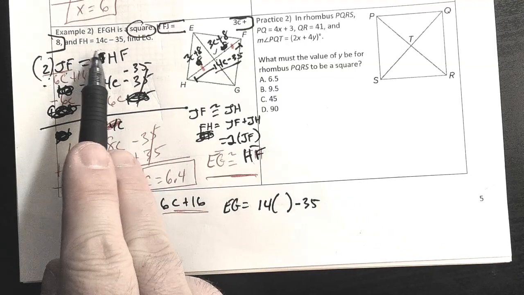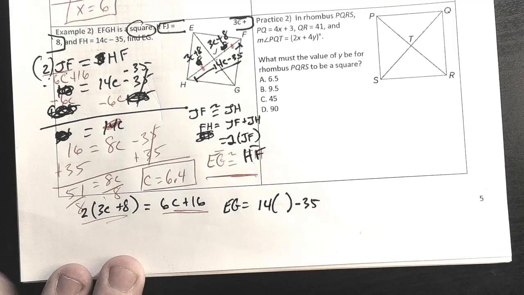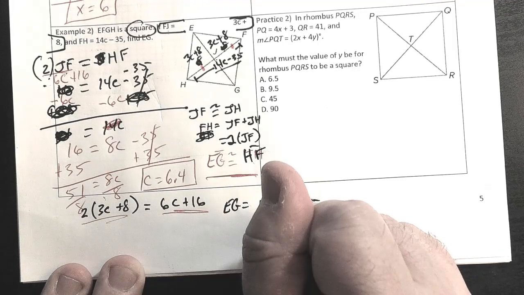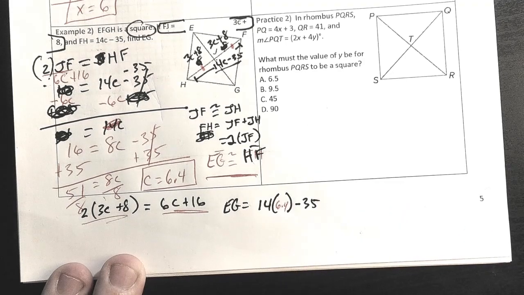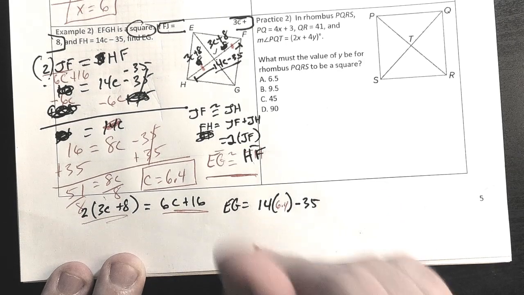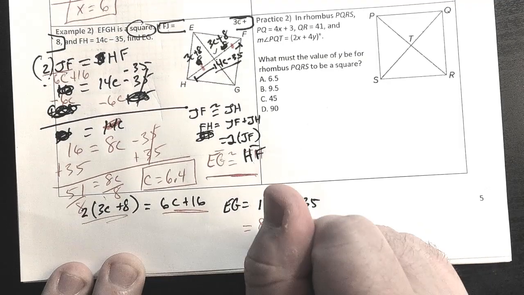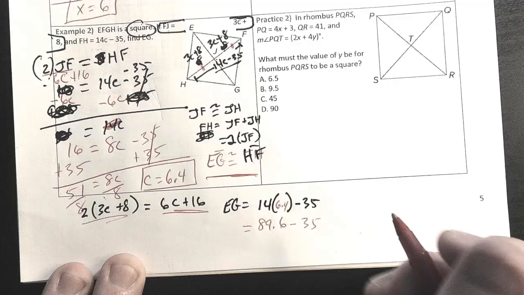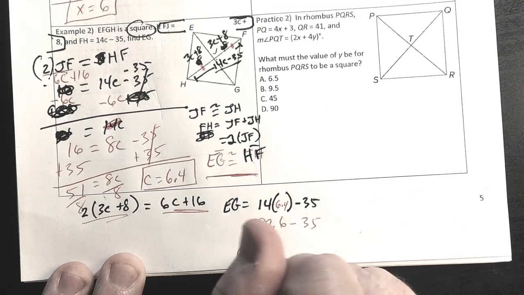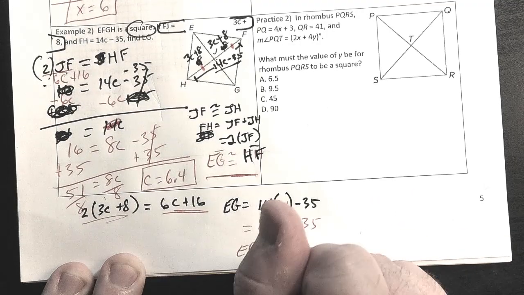See, it's the same as FH. EG is the same. So we're going to plug in 6.4. All right, so 14 times 6.4 is 89.6 as we round, minus 35 is going to make EG equal to 54.6.